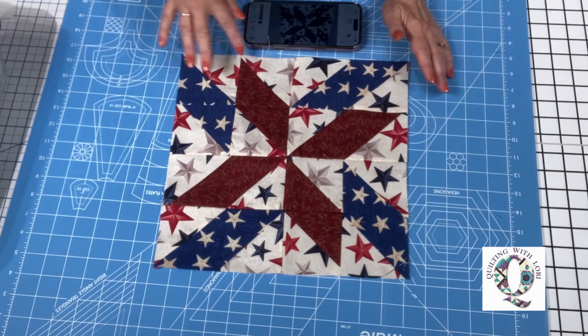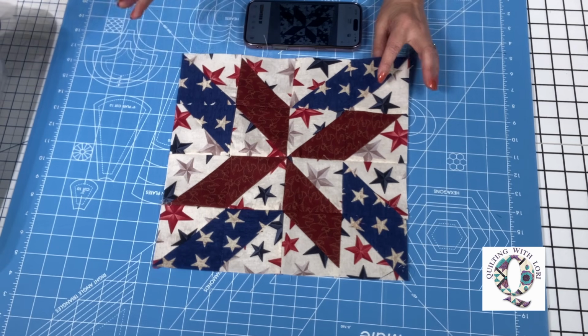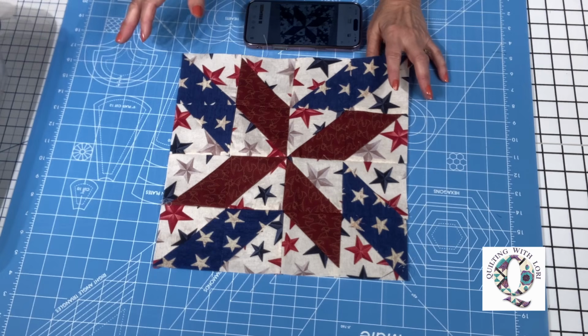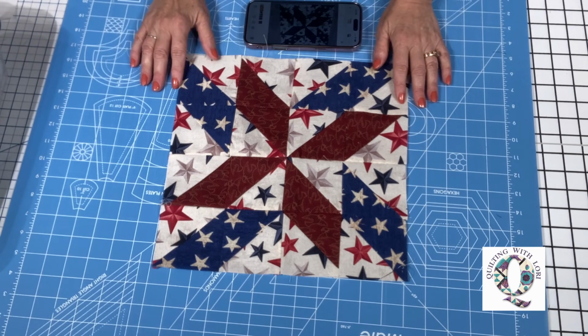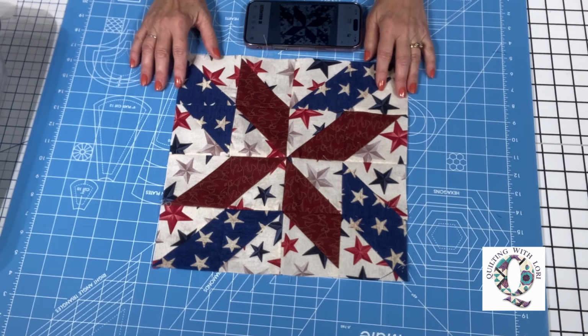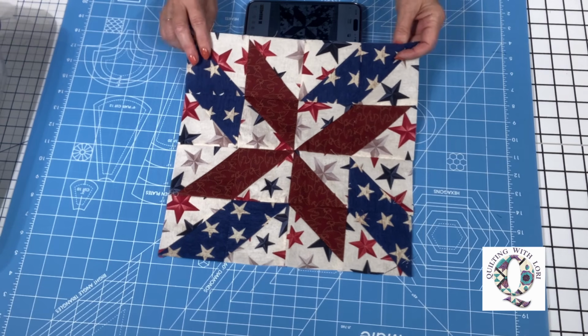This particular block is made of 16 half-square triangles, and if you're looking for an easy way to make 32 half-square triangles in one fell swoop with 2 pieces of fabric, I've got a video for you. I'll link that below, and you can easily make up some beautiful blocks using your favorite patriotic fabric.